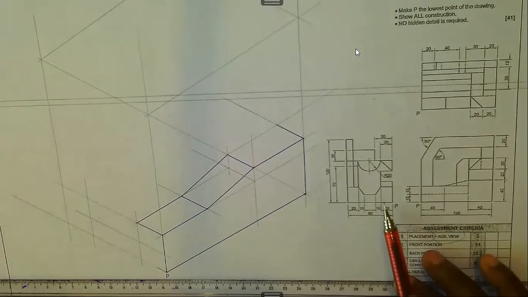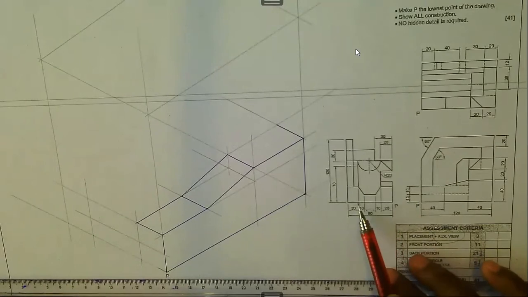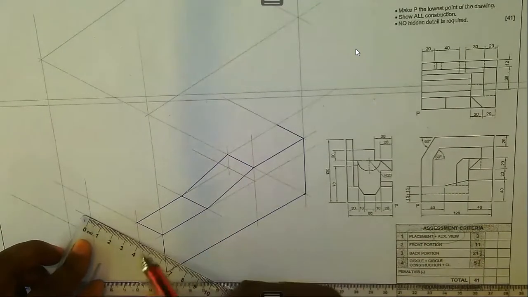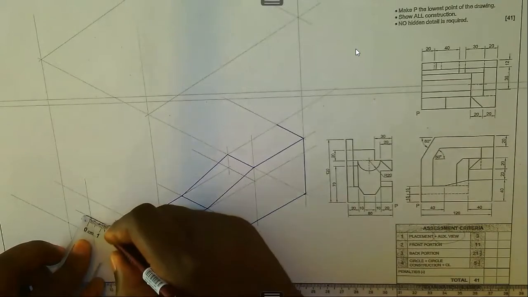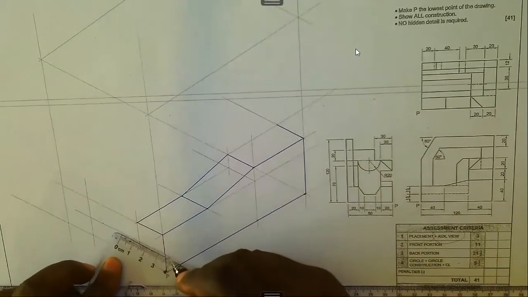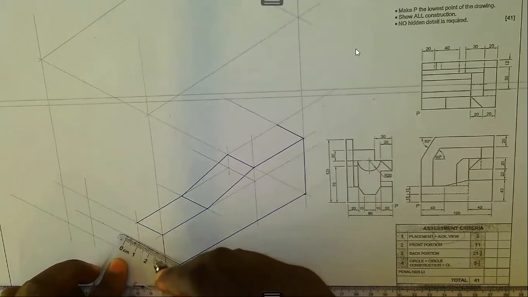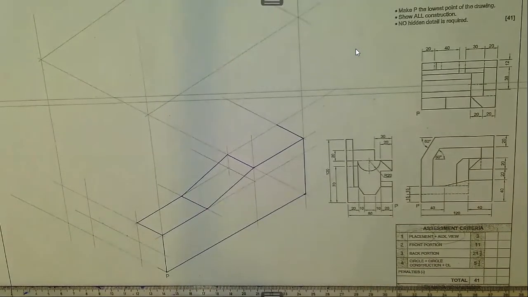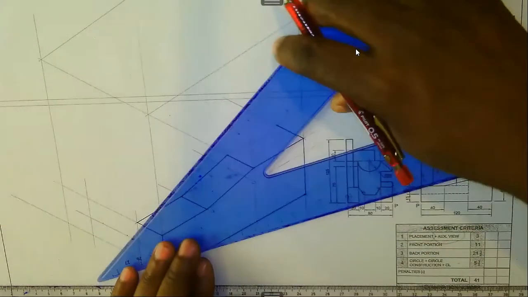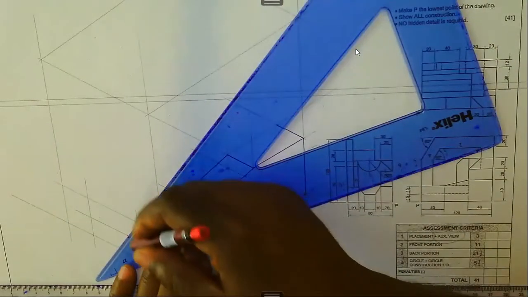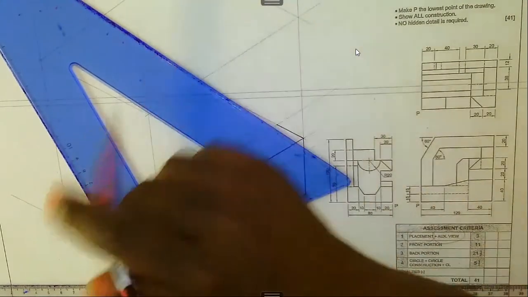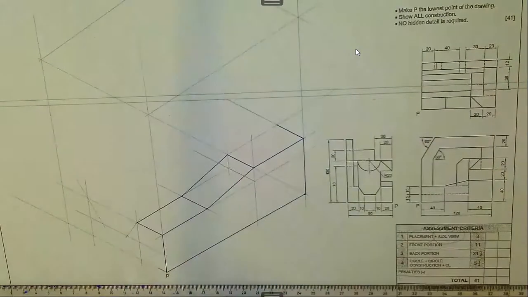Then we are also told that there is 10 millimeters and there's 10 millimeters from here to there. Remember, from here to there, that's 20. So either side, we want to measure 10, 10 millimeters, and also do the same this side, 10 millimeters like that. This is connected to this point, and also that one to there, like that.